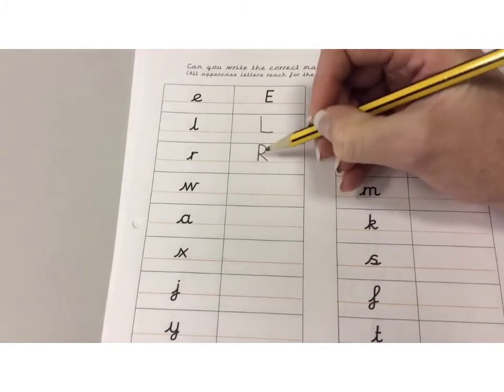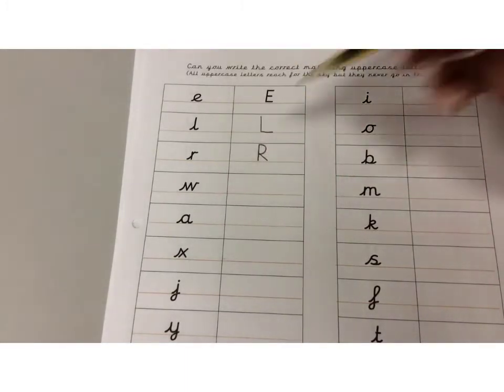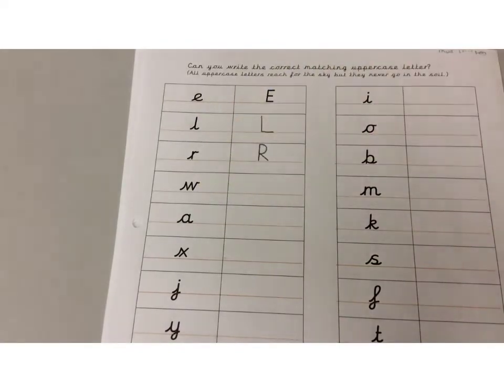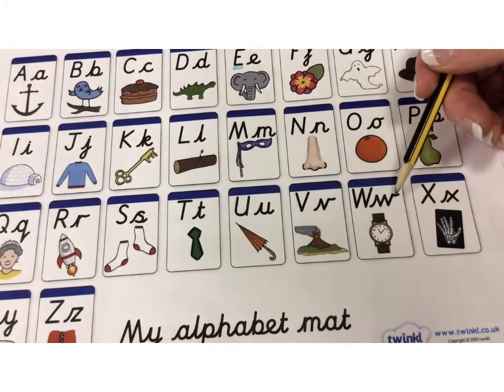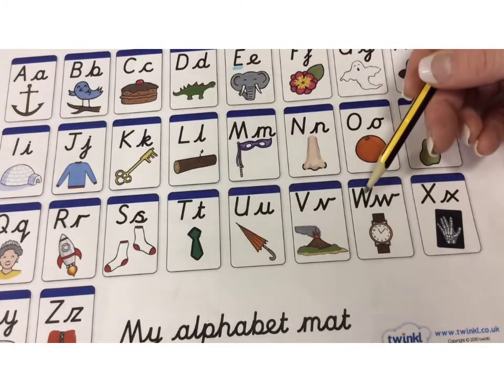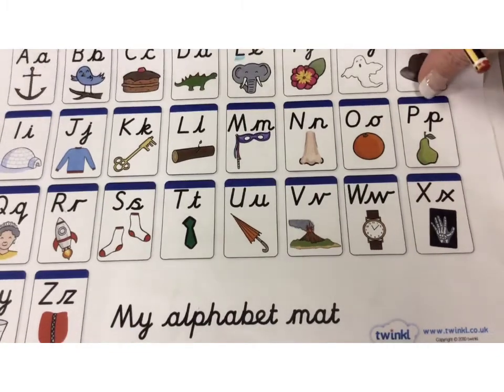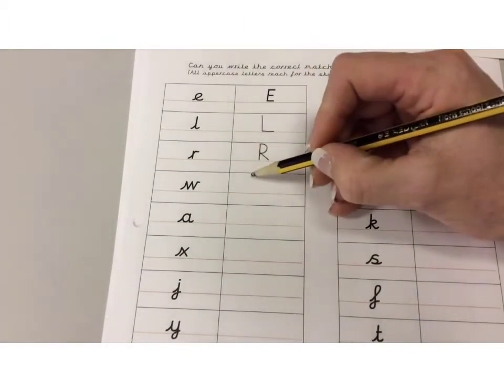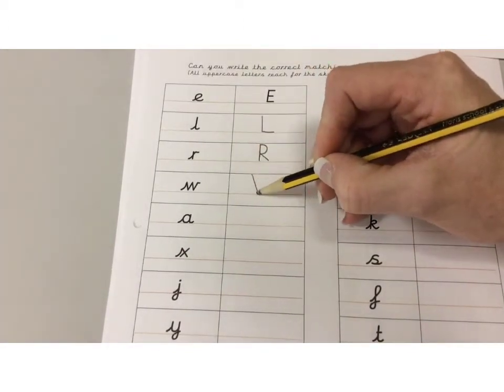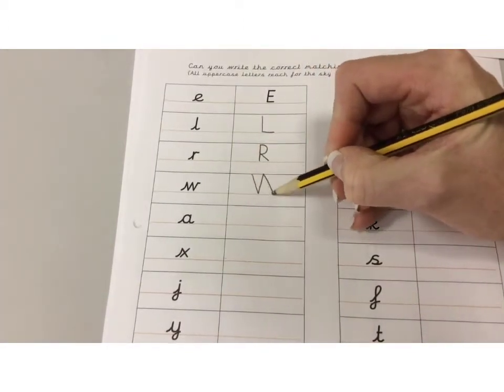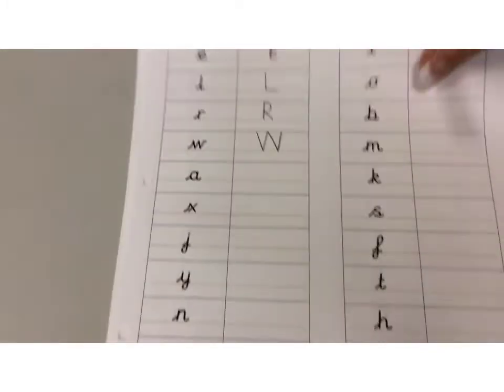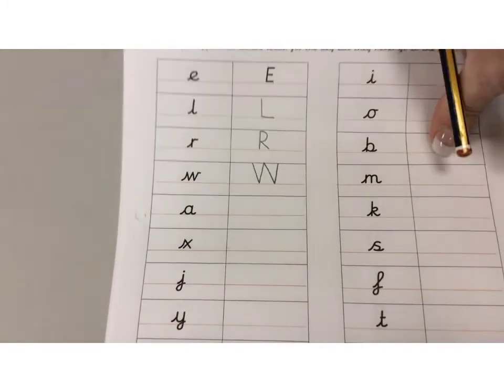I can see why you want to confuse this one with k. W. There it is. And this is the one we need to write. So start up, down, up, down, up. No hair on this one, but I must start in the sky. Down, up, down, up. When you finish this sheet, you can go on to the next one.